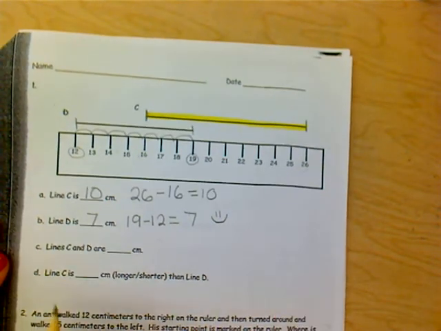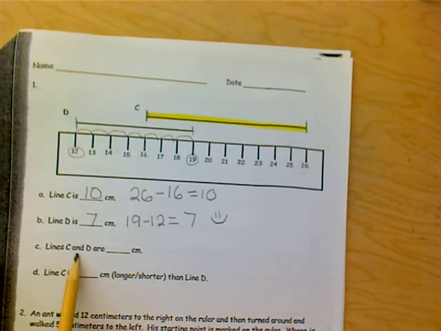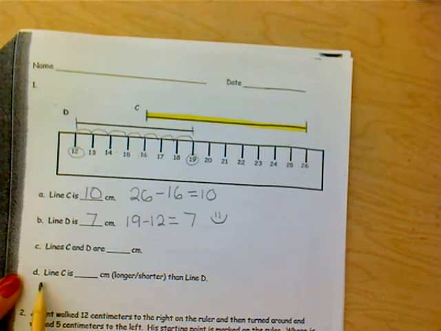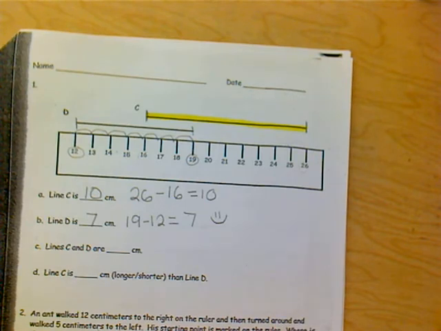Congratulations to me. So I'm going to have you try C and D on your own. C and D are going to be combined, and then on letter D, you are going to do line C is how many centimeters longer or shorter than line D. All right, shut the video off and give that one a try.